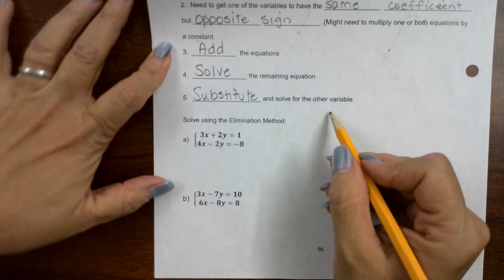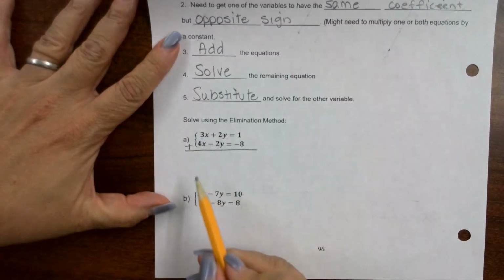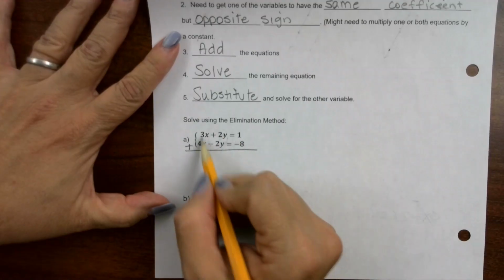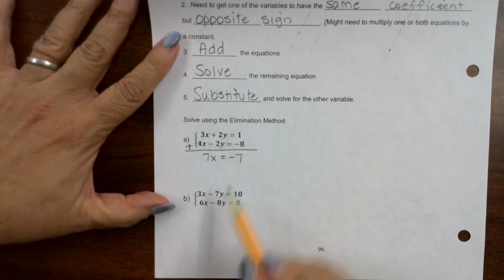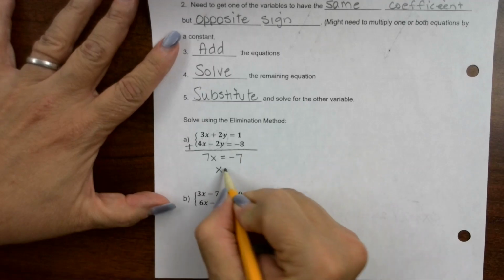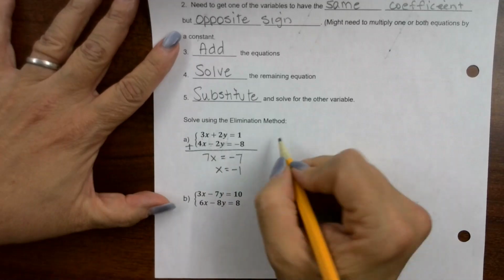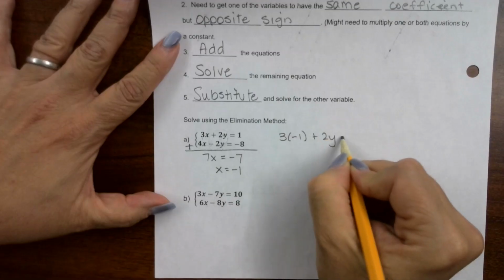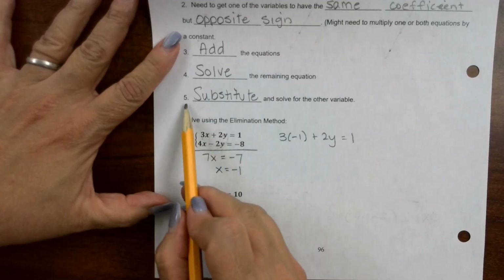Okay, so if we look at letter A here, I am going to add these up. And the reason I can do that is because these two are going to cancel out. So if I add up, I have 7x equals -7 because 2 minus 2 goes away. So x equals -1. Now, when I plug this back in, I have 3 times -1 plus 2y equals 1. So now I'm substituting, so I'm up here back at 5 already.